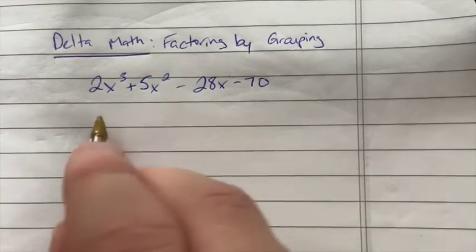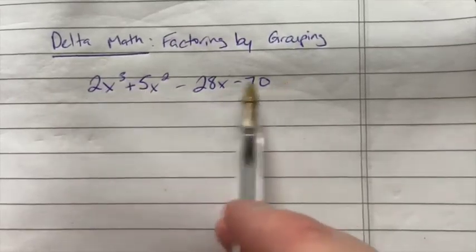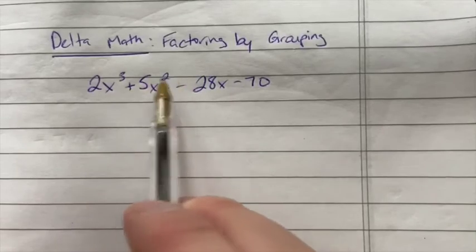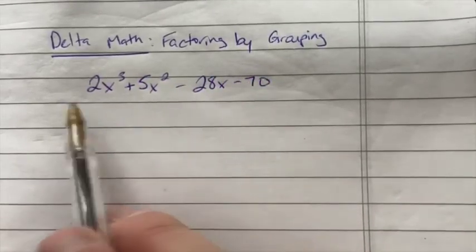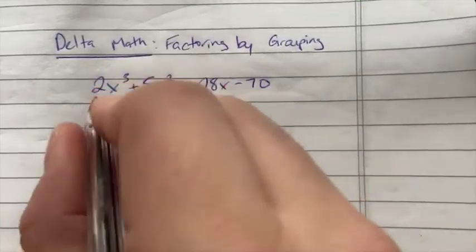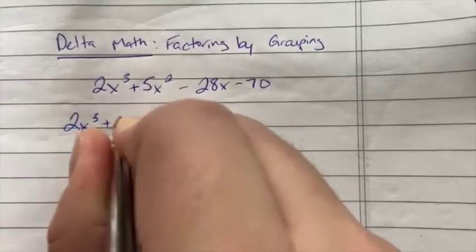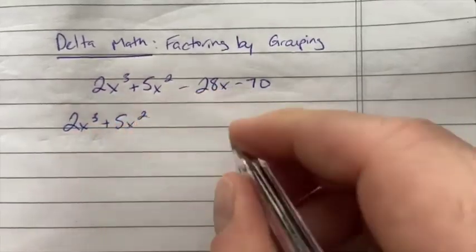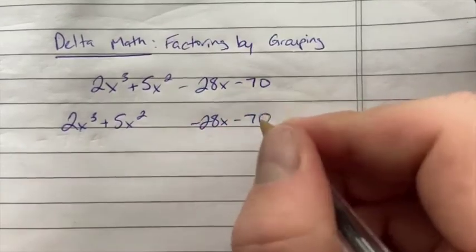Alright, so this factoring method you're going to use primarily when you have 4 terms. The idea here is that we're going to separate the first 2 terms and the second 2 terms and then factor a GCF for both sets of terms. So first, I'm going to separate 2x to the third plus 5x squared and negative 28x minus 70.